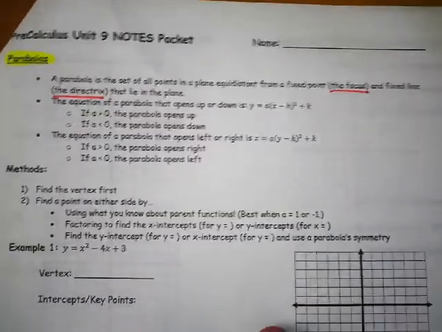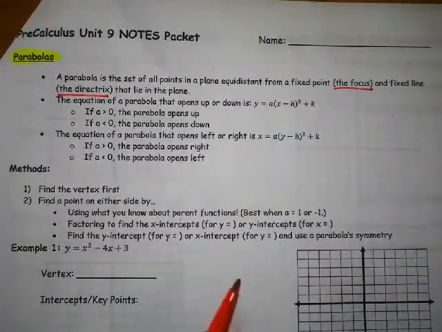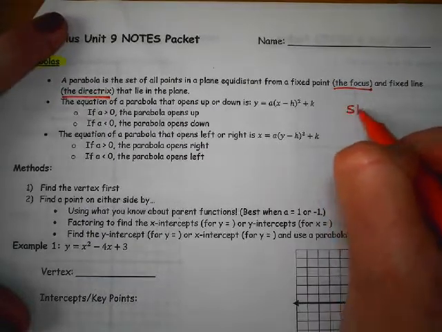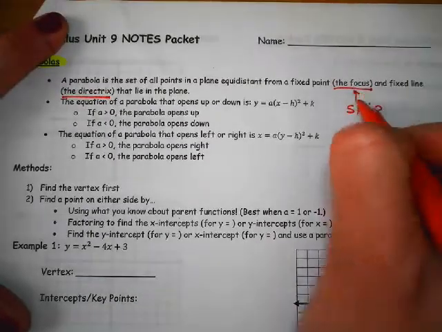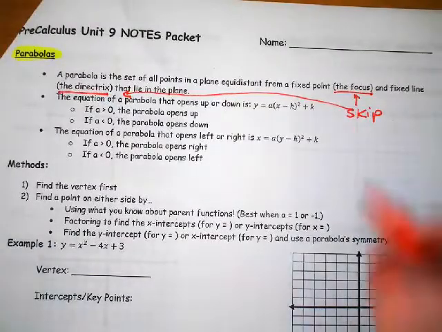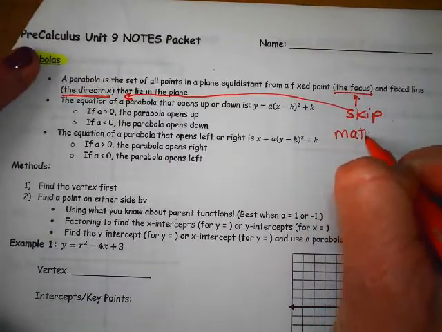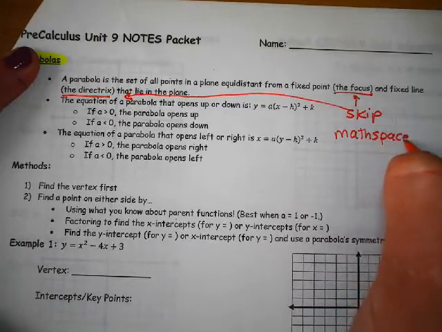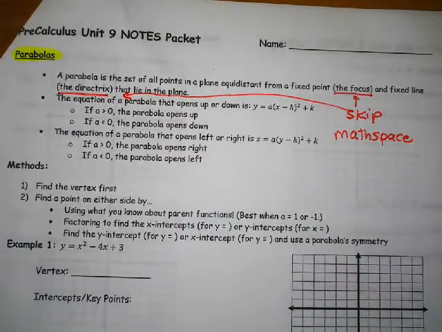So what I'm going to say is very important here. If you were trying your Math Space activities, you can skip anything that talks about the focus or the directrix. Okay, on Math Space, you can skip those. We're not going to get into those, and I know that some of the problems in the Math Space homework discuss that. You will not be penalized. Just skip over anything that says focus or directrix.